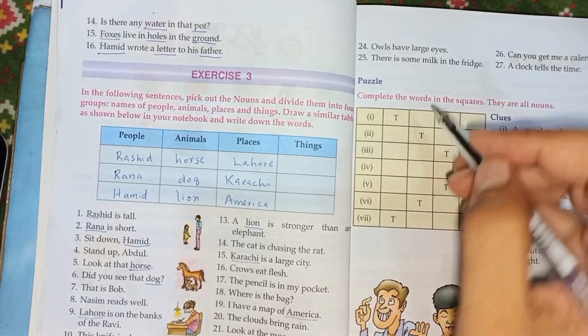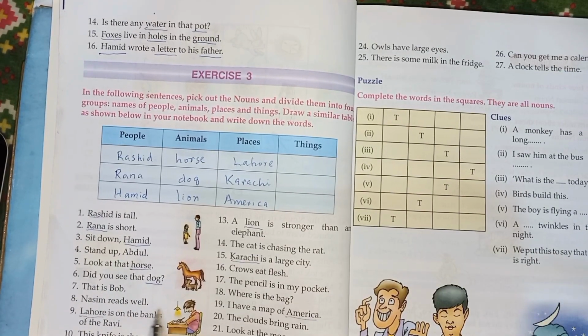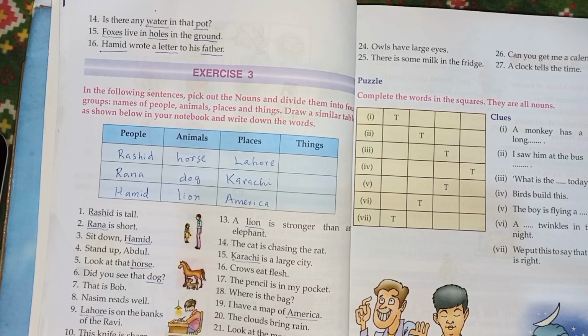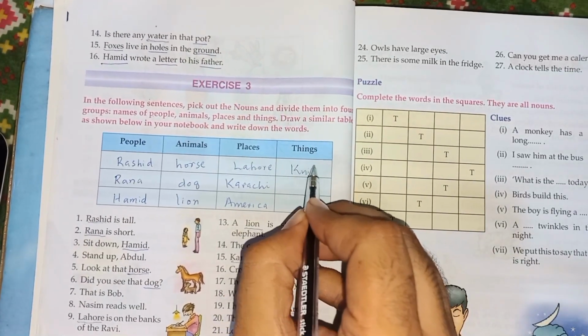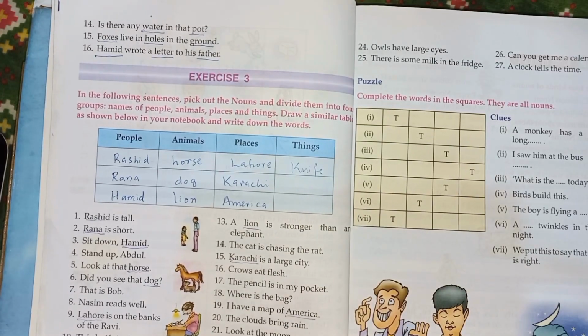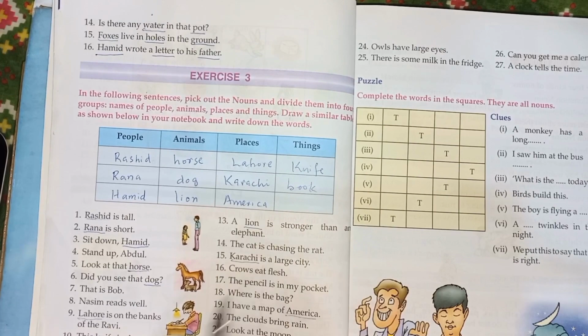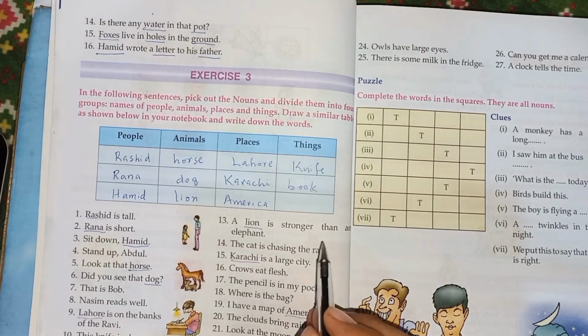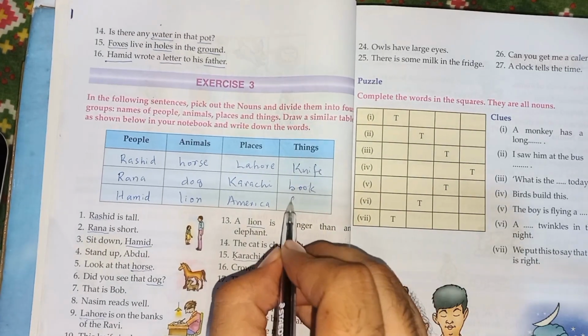Now things names. Okay, we are searching for the first. Here you see knife. Knife is the name of thing. Book, you see it is also name of thing. Okay, yes, flesh. Flesh is also name of thing.